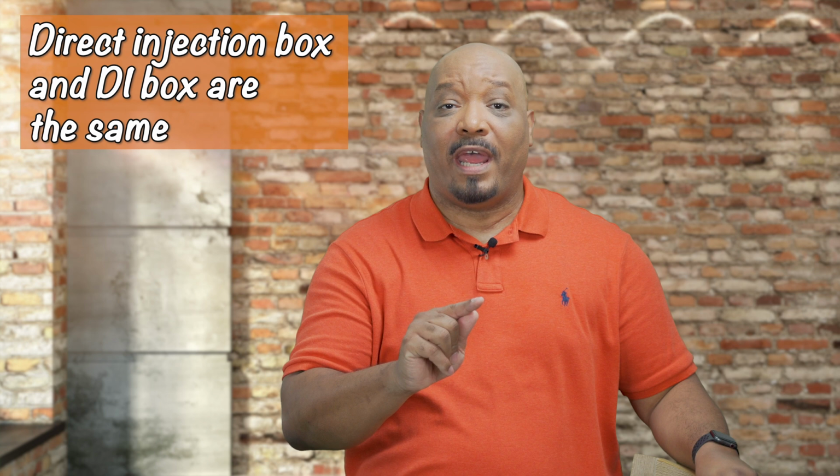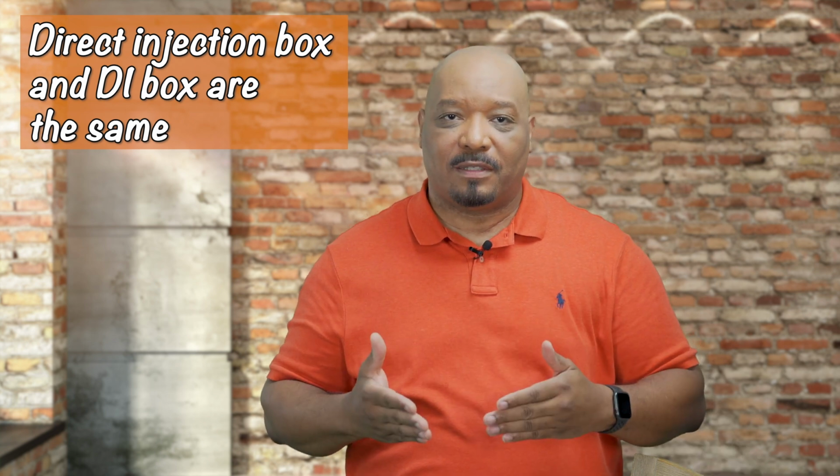So we need another component, and that component is called a direct injection box, or more commonly known as a DI box. Here's what's interesting about a DI box. A DI box has both a 1/4 inch input and an XLR output. So are you seeing how we're moving now to the connection of the electronic instruments?